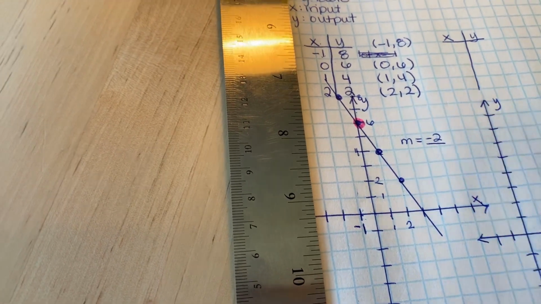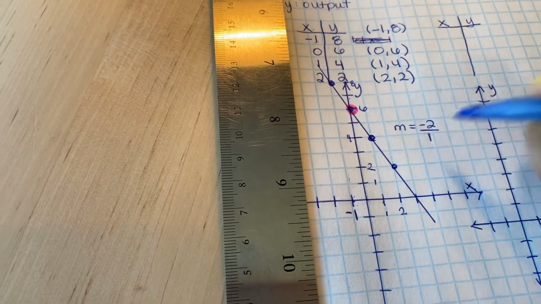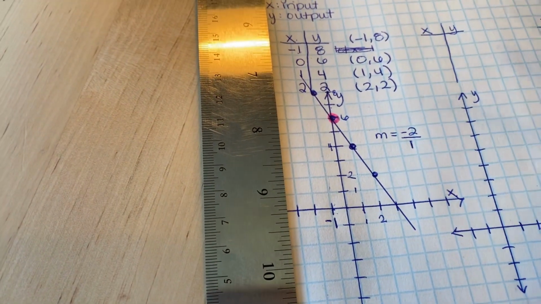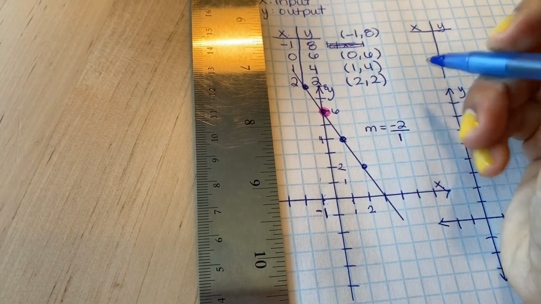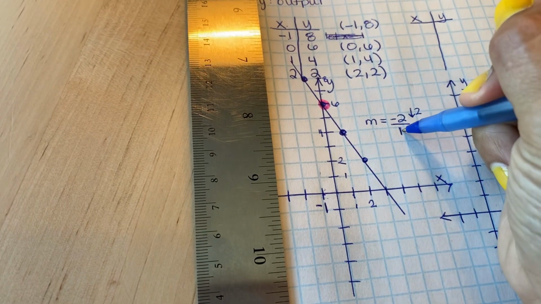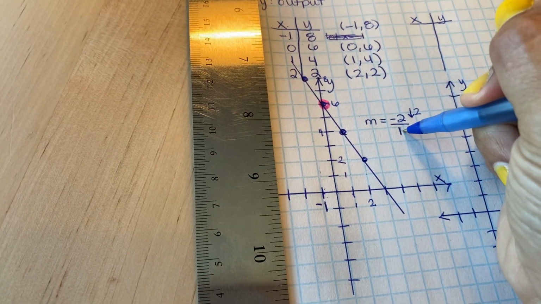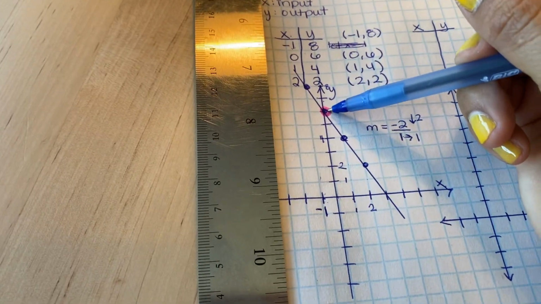Remember, every integer is a fraction. The denominator is 1. If you don't see it, it's really there. It's 1. So that means my change of y is negative. So I would go down 2 units, and this 1 value is positive. So I would go right 1 unit from this y-intercept.